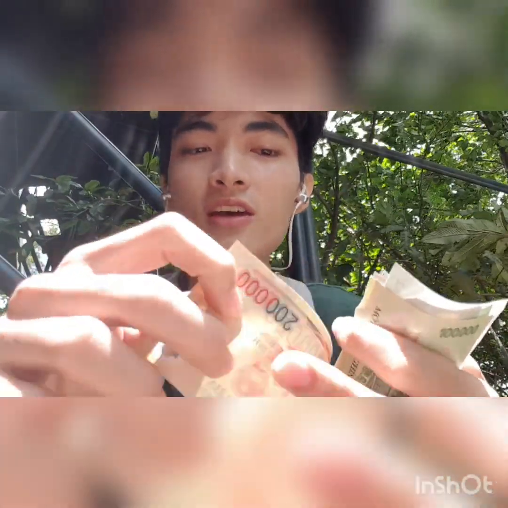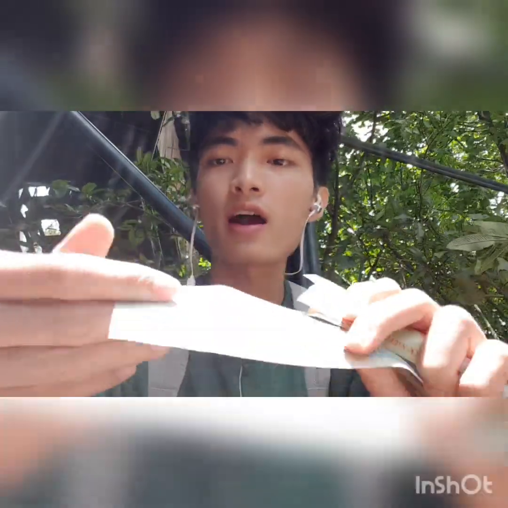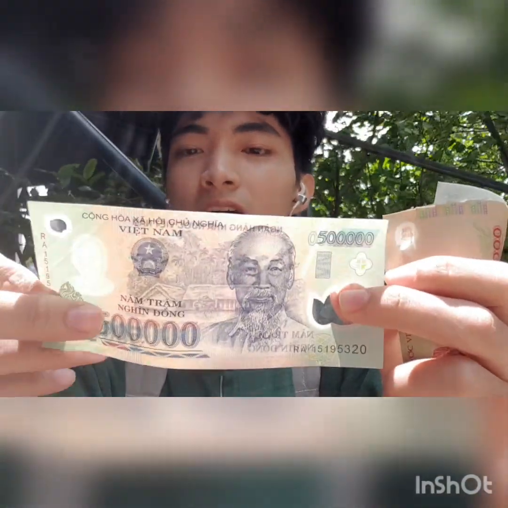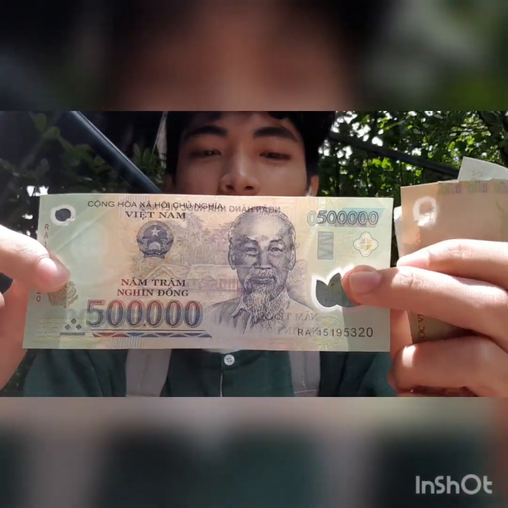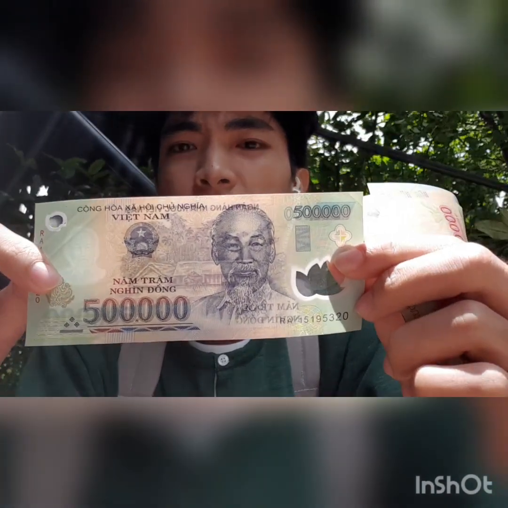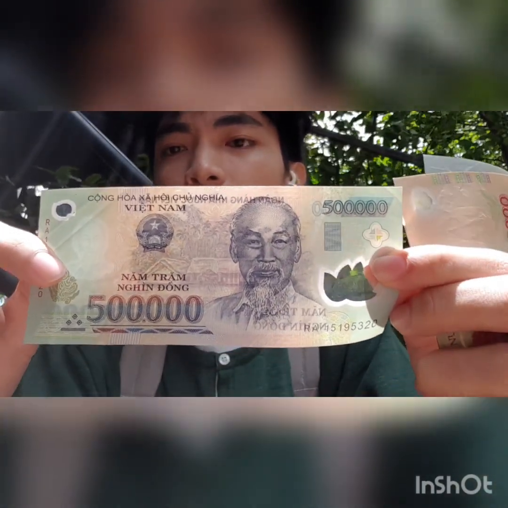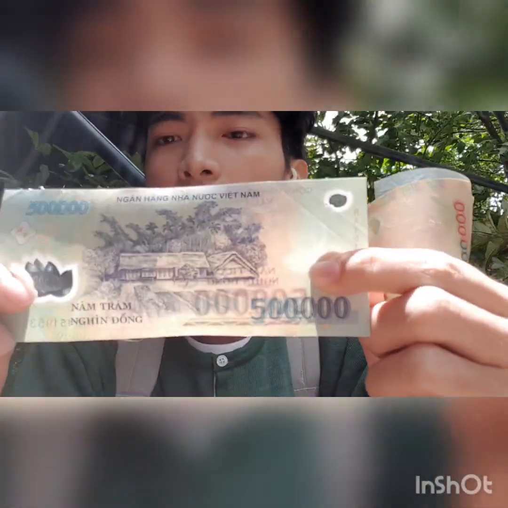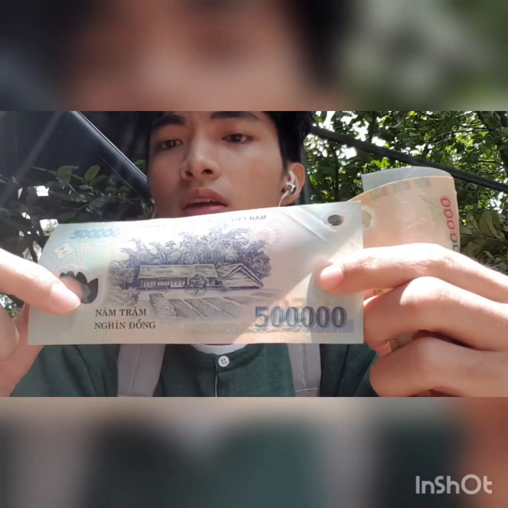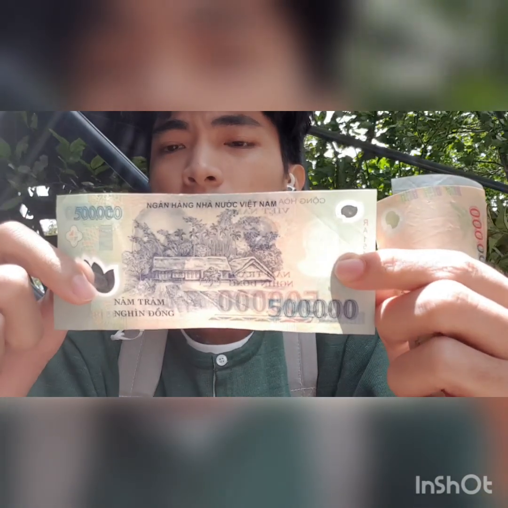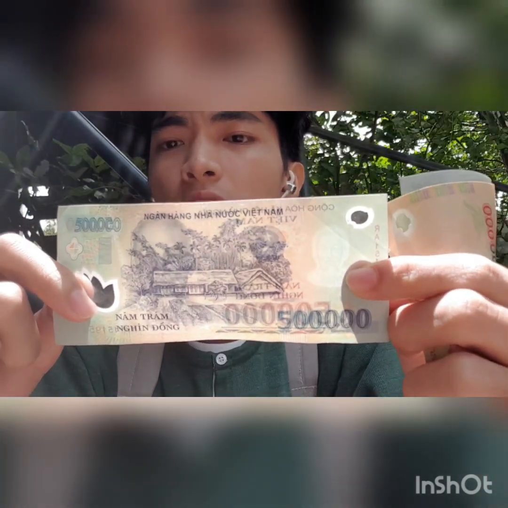And the last banknote, as well as the largest banknote, is 500 Vietnam dong. Sorry, 500,000 Vietnam dong. This banknote is the largest in size of the nine banknotes. Behind this banknote we have a very common architecture for the Vietnamese people: the house in the hometown of President Ho Chi Minh.